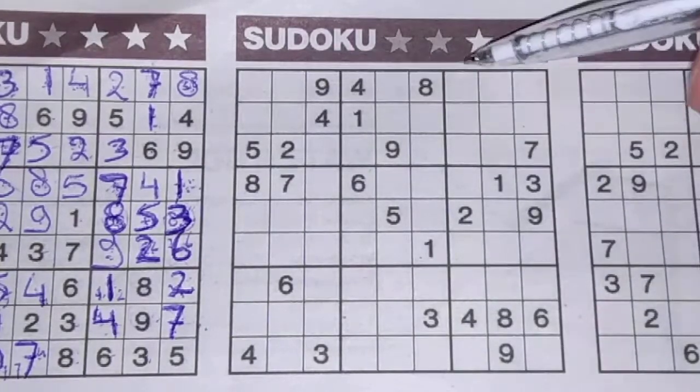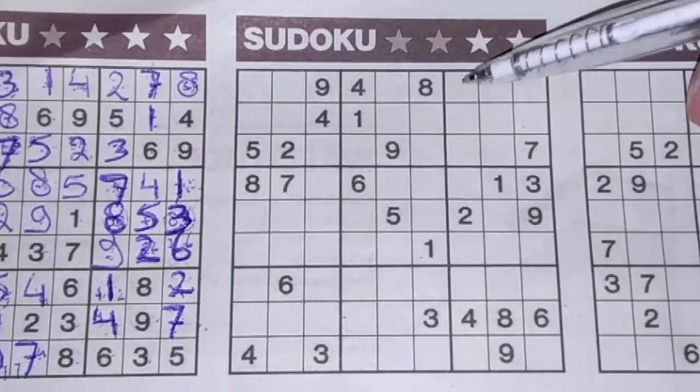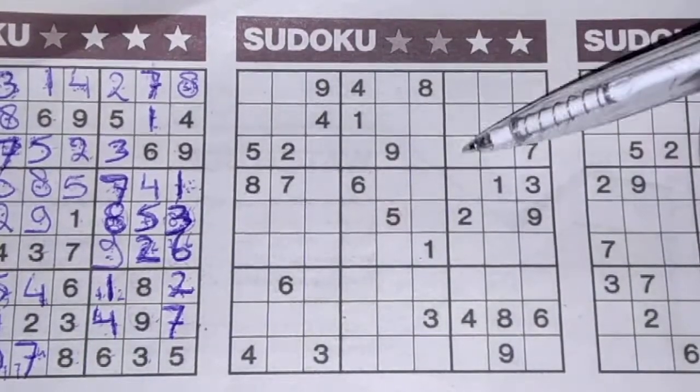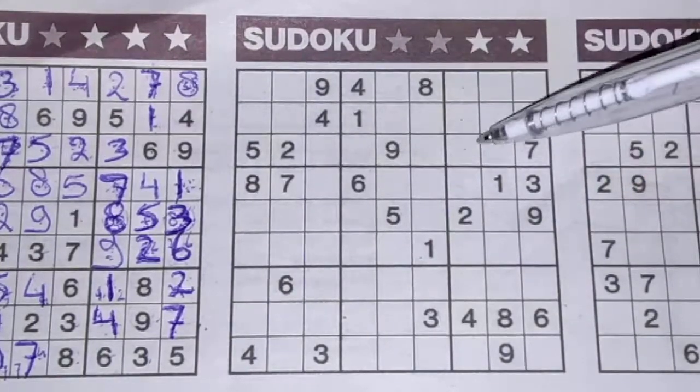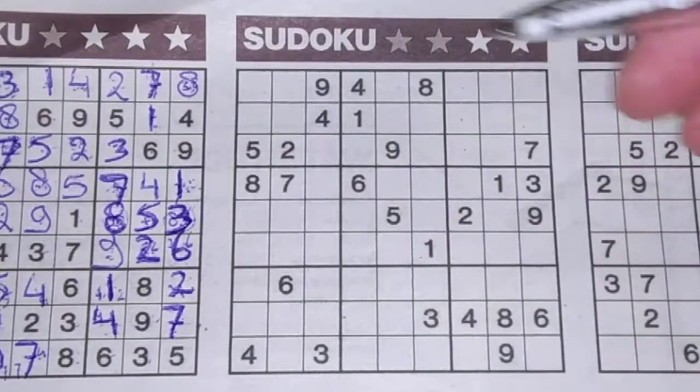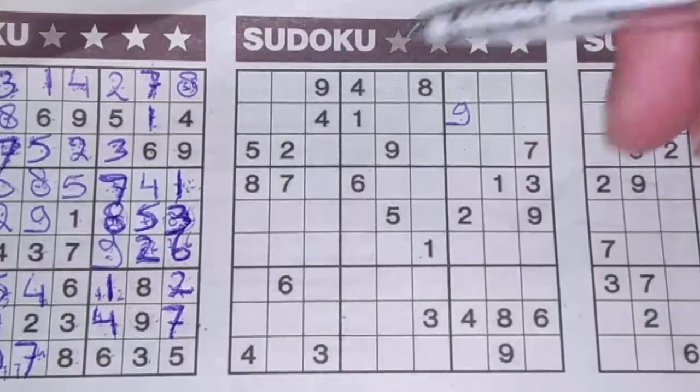So in that column, the only 3 places for the 9 should be here, or there. But I see here 9, no 9 there. Here also 9, no 9 there. The only place for the 9 should be there.